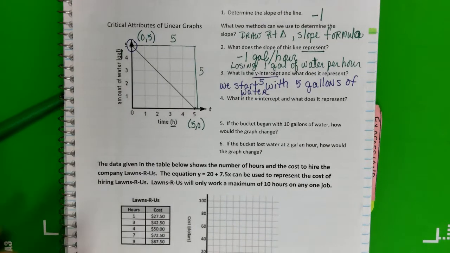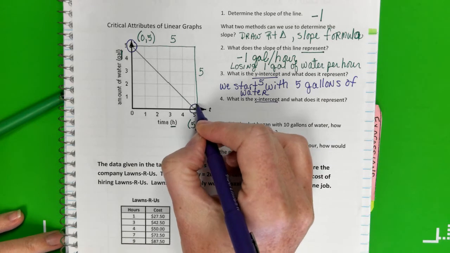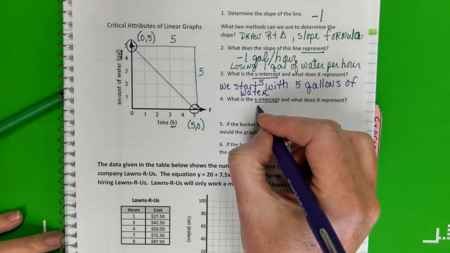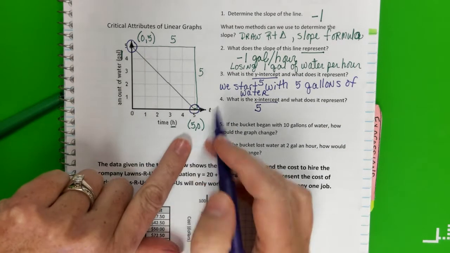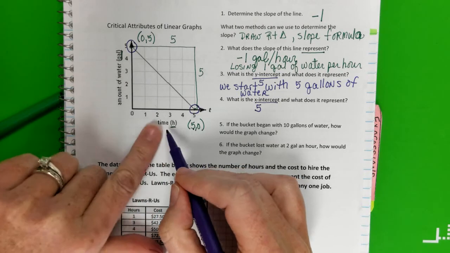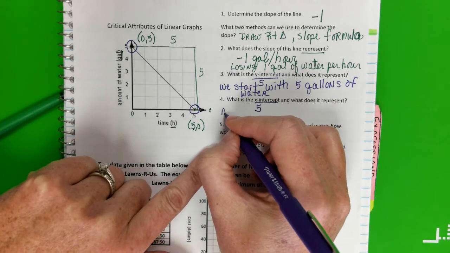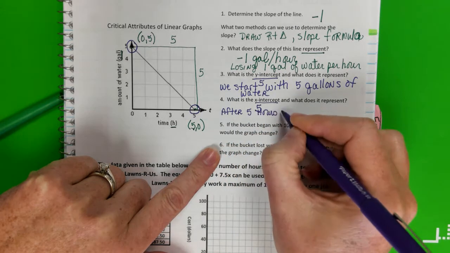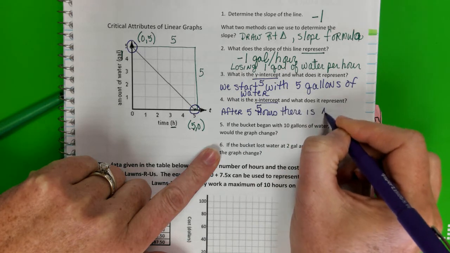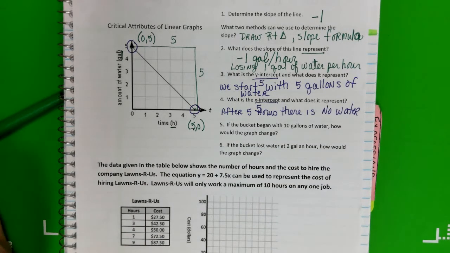Okay, so the next one says, what is our x-intercept, or our zero, and what does it represent? Remember, the x-intercept is where the graph crosses the x-axis. And so our x-intercept there also happens to be 5. But this means something a little bit different, because at this point, the 5 represents time, and the 0 represents gallons. So we could say after 5 hours, there is no water. All the water's gone, right? If this was a tank, the tank would be empty, or if a bucket or whatever.